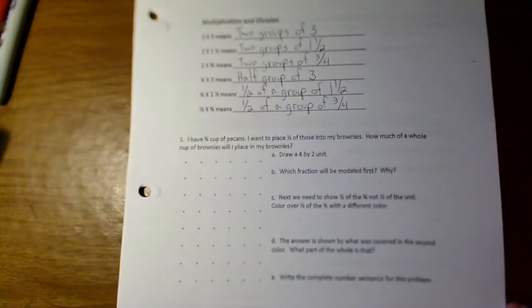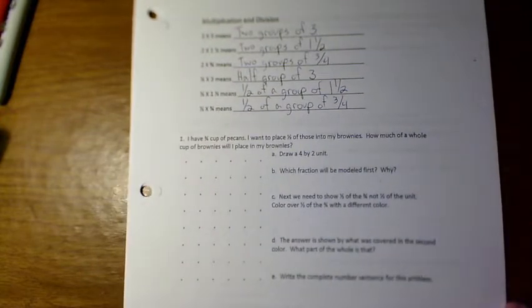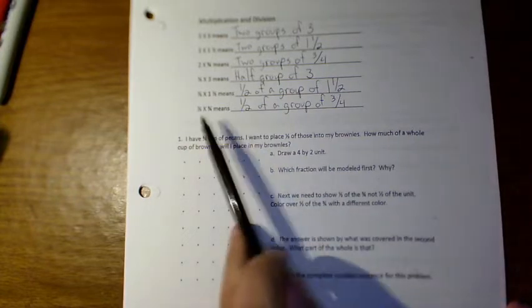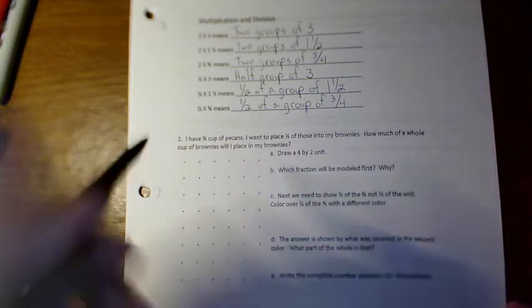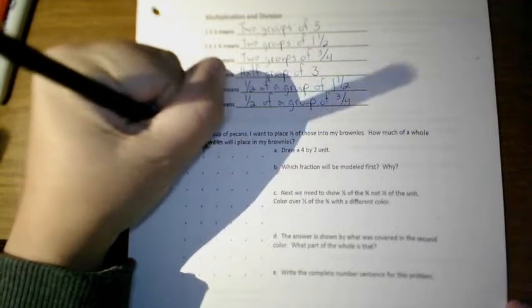Okay, so how do we model multiplication? It's going to go step by step, just like we did with addition and subtraction. So number 1 says I have 3/4 of a cup of pecans. I want to place half of those into my brownies. So just what we were referencing right up here. How much of a whole cup of pecans will I place in my brownies?